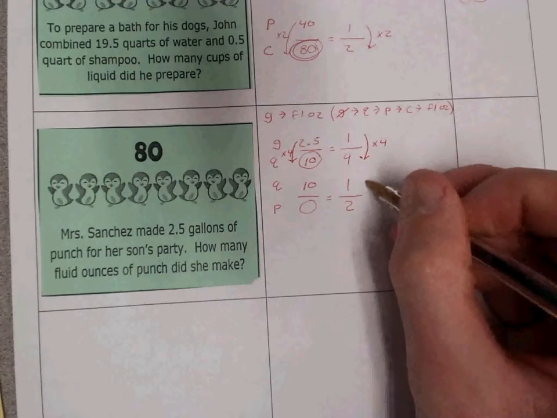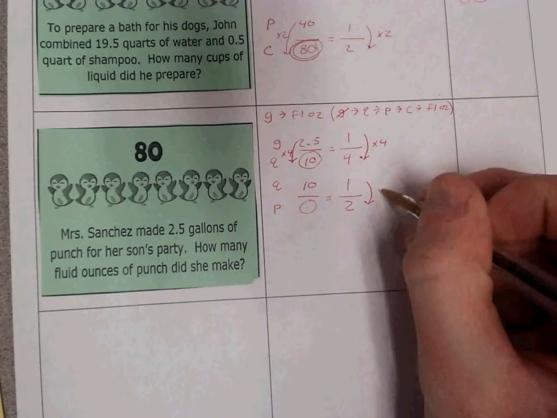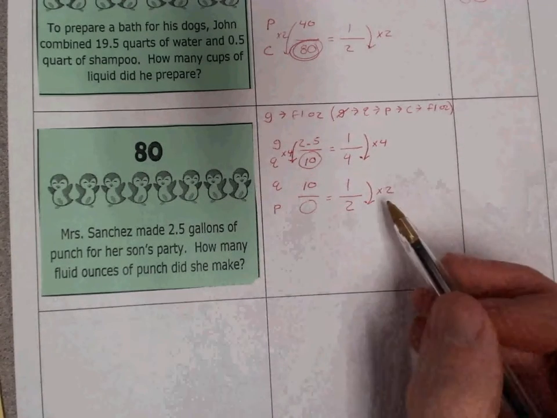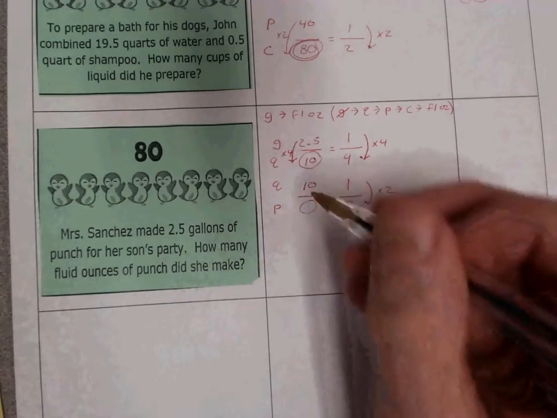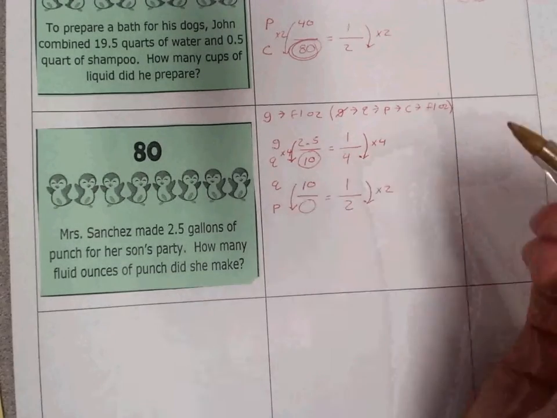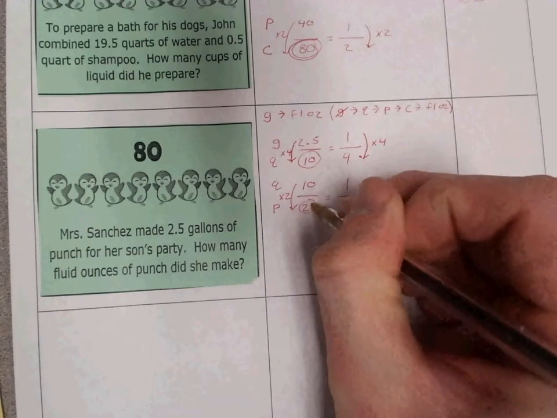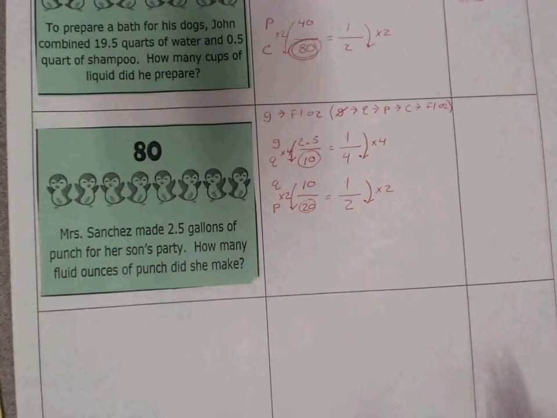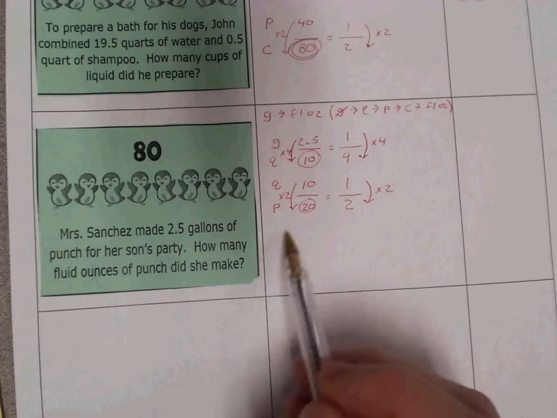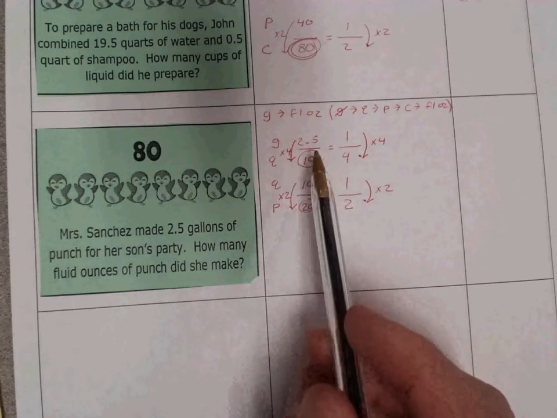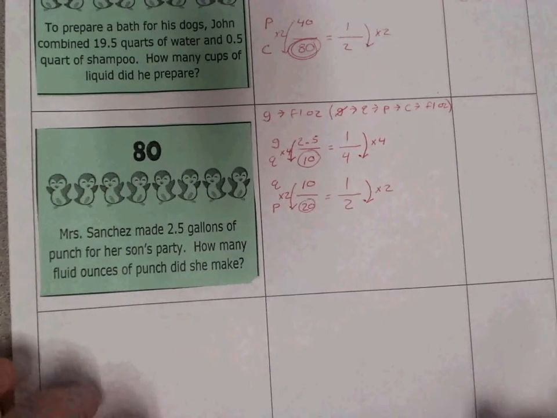The scale factor that I see is from 1 to 2. We're going to multiply by 2. If we multiply by 2 on the right side, we have to multiply by 2 on the left side. So 10 times 2 gives us 20. So we know that 20 pints is equivalent to 10 quarts, which was equivalent to 2.5 gallons.